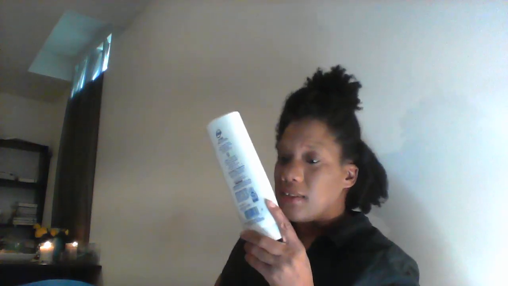Body wash. This is not new anymore, but it was new. This is the new Dial Pure Moisture Moisturizing Body Wash, and this is the scent Camilla. I use this for my underarms and under my breast carriage area. That's where I used this, and it kept my underarms clean. It kept my breast carriage area also from getting too sweaty.